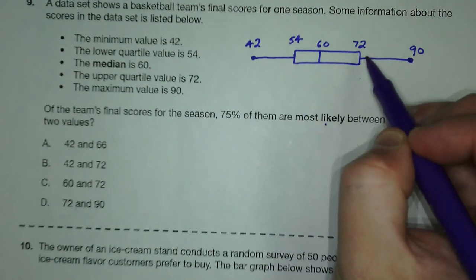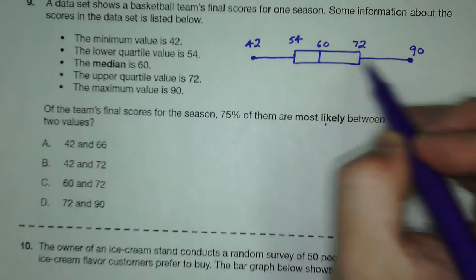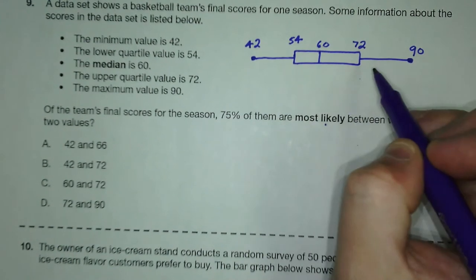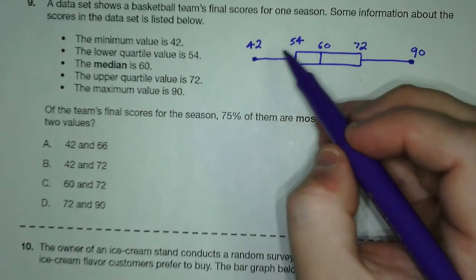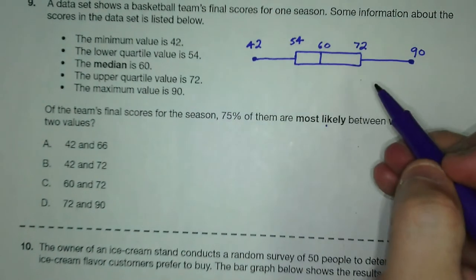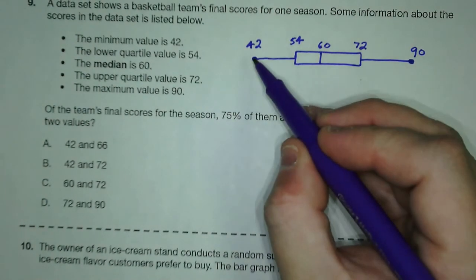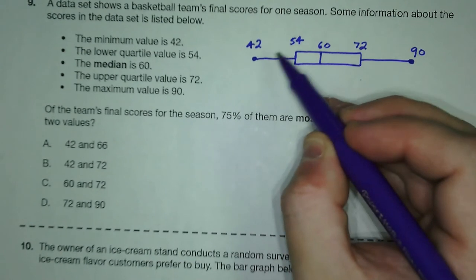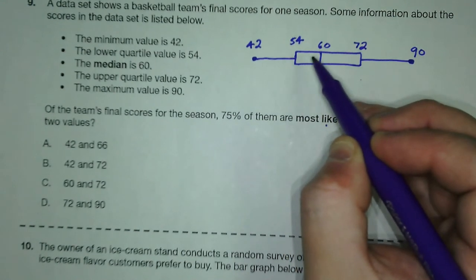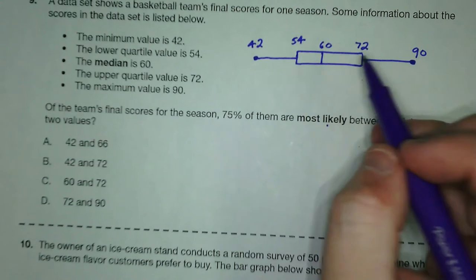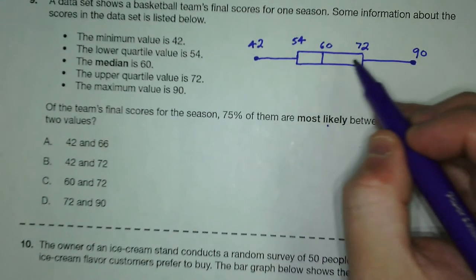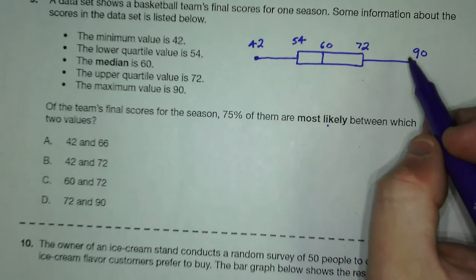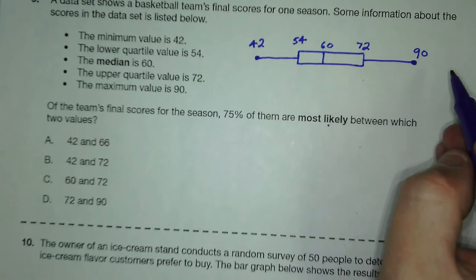But remember, we also have this upper median and this lower median. The upper median, for example, cuts the 50% in half. It's the median of just this 50%. So with the 54 and this, now we have these 25% chunks. Between 42 and 54, that's about or exactly 25% of your data. Between 54 and 60, another 25%. Between 60 and 72, another 25%. And between 72 and 90, another 25%.